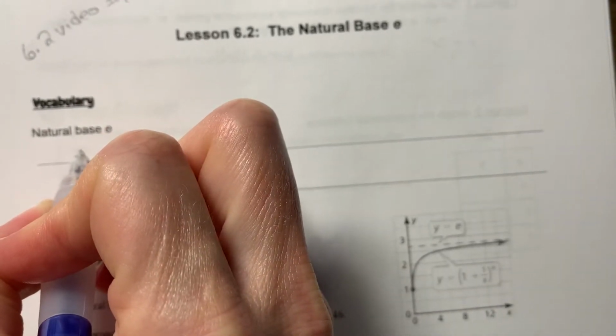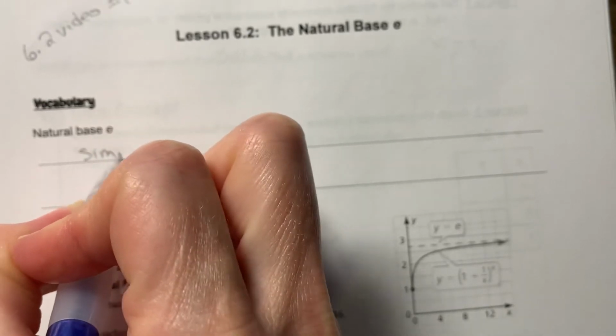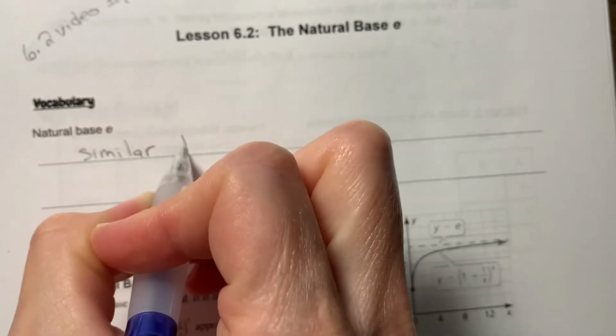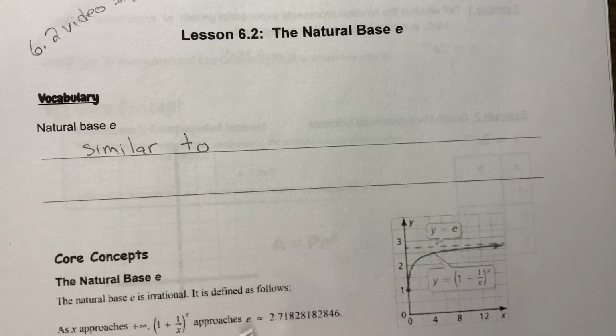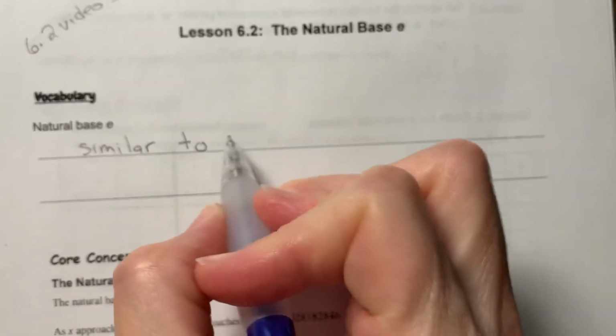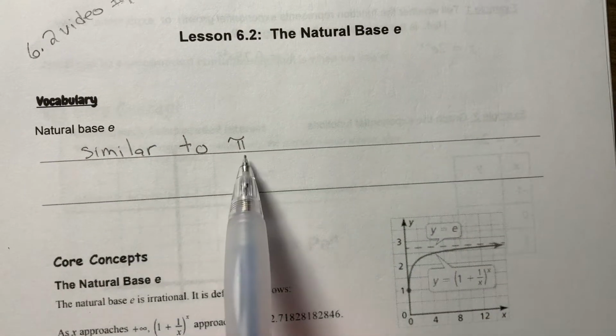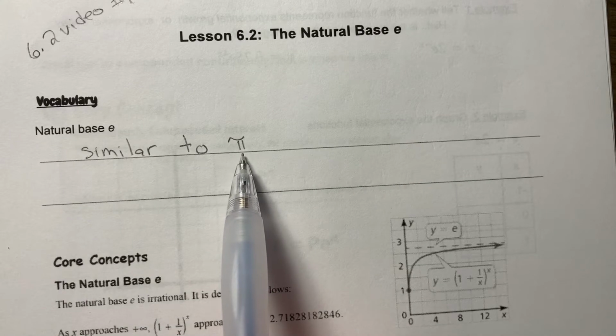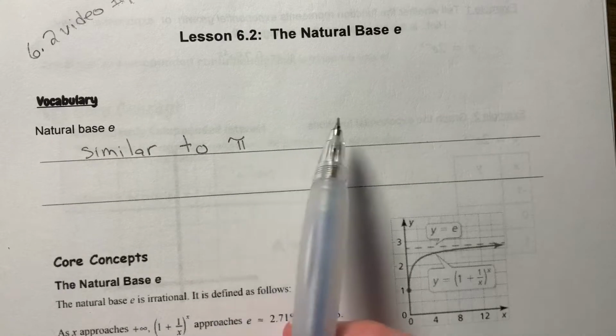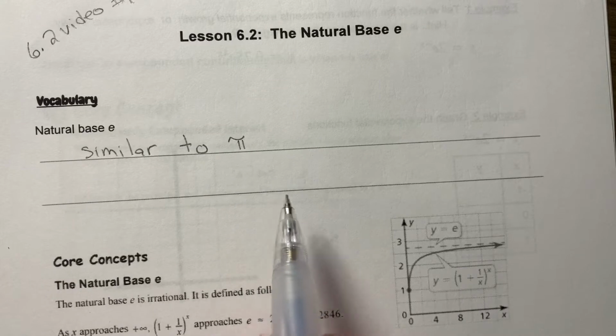similar to, there's some other special math numbers that are so special that we give them a letter to designate them, and one of them is pi. You should be very familiar with pi. It's an irrational decimal that goes on and on, never repeats.